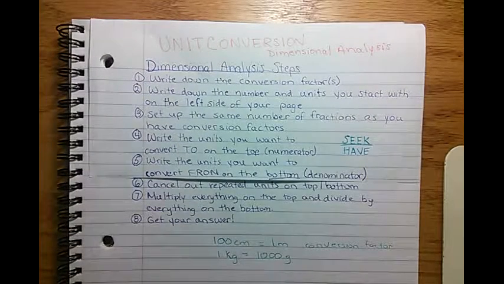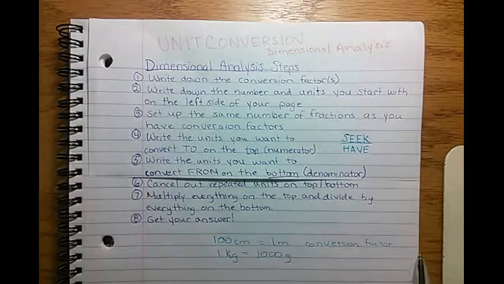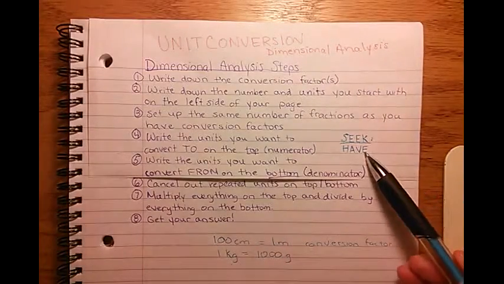Step 2 is to write down the number and units you start with on the left side of your page. Number 3, set up the same number of fractions as you have conversion factors. Step 4, write the units you want to convert to on the top, the numerator. Step 5, write the units you want to convert from on the bottom, denominator. So another way to think about that is the units you're seeking, you want to have on the top. The units you already have go on the bottom.